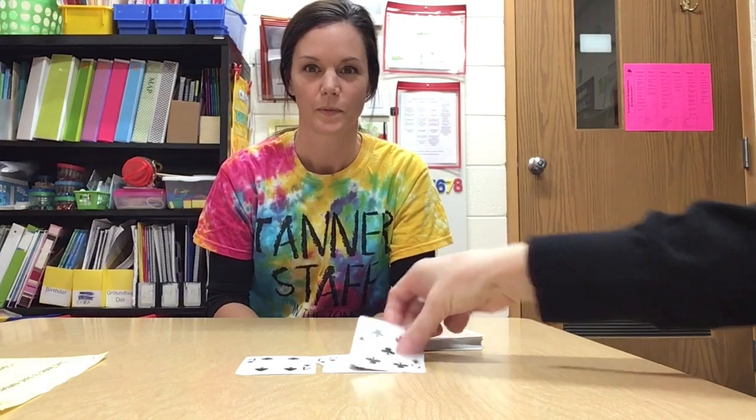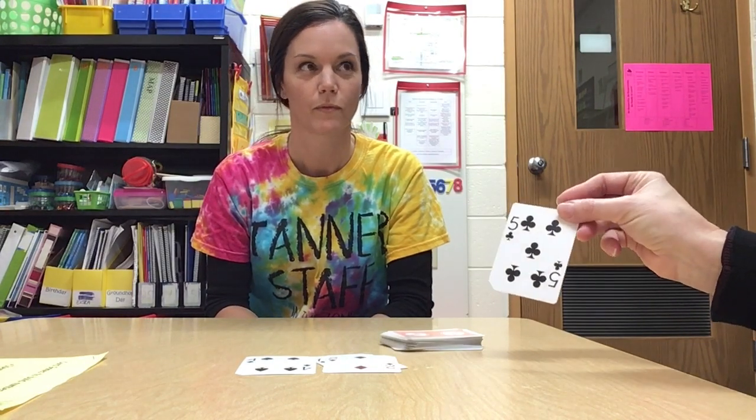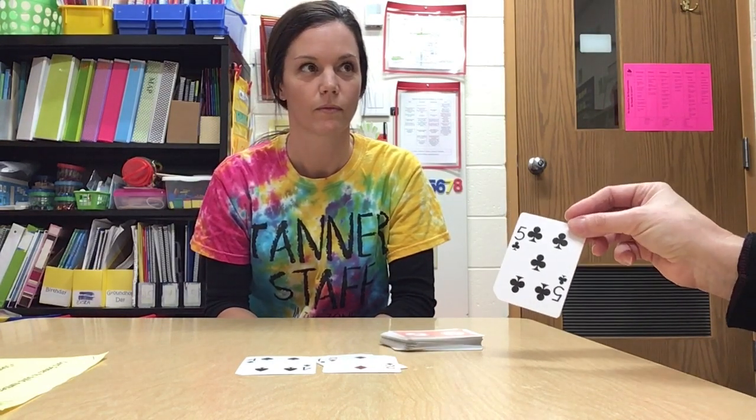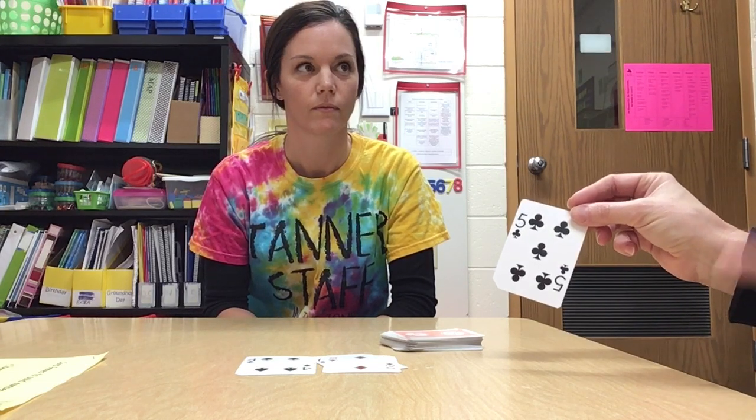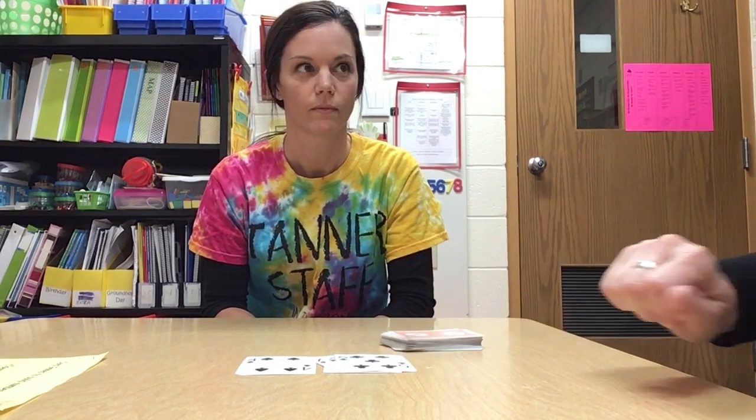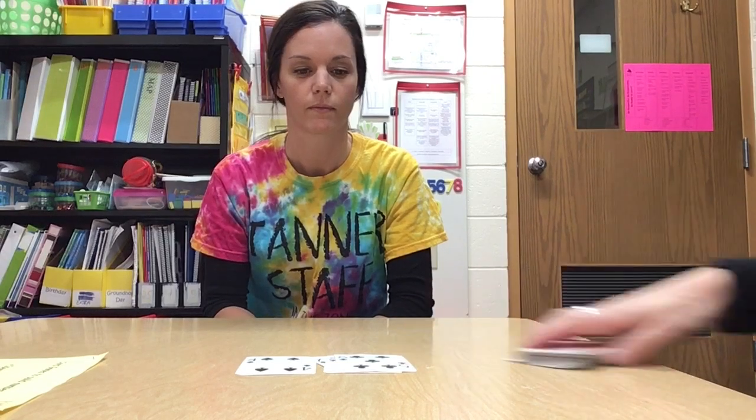And you want to think about the range that you're in. If you have a younger student in 4K or in kindergarten, you might be just within that 5 and have just those numbers in there. If you have an older student, you might work all the way up to 10.